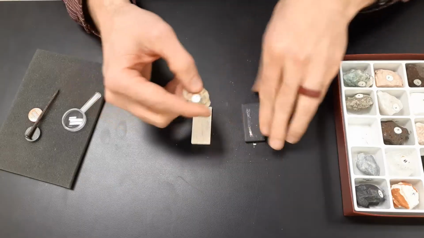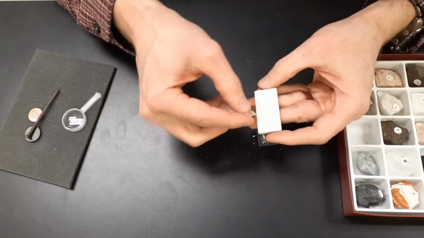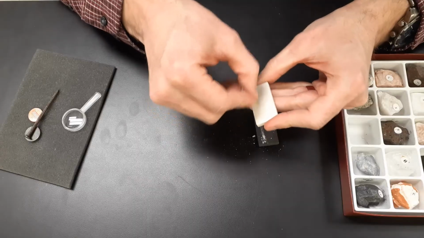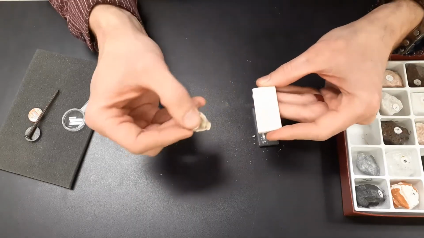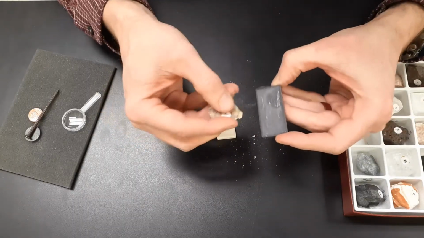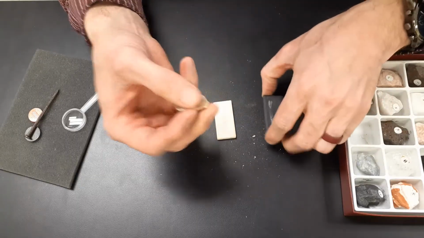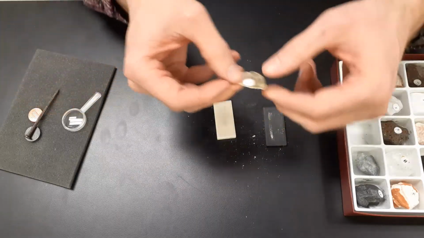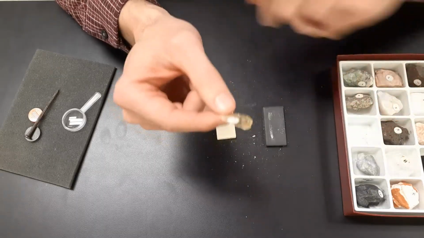All right, let's see if it'll leave a streak behind. Okay, and it doesn't really streak for us here. Maybe a little bit white, but I would just really classify that as not streaking. Right, but it is definitely a layered, thin little mineral here.